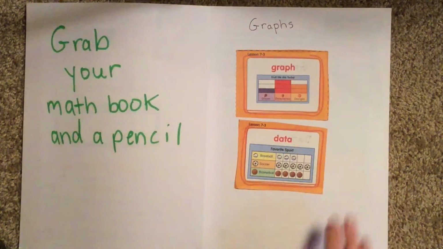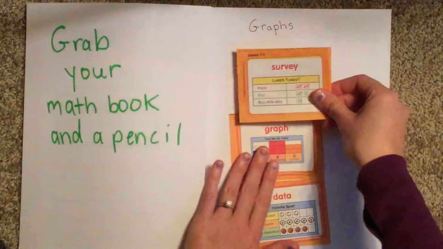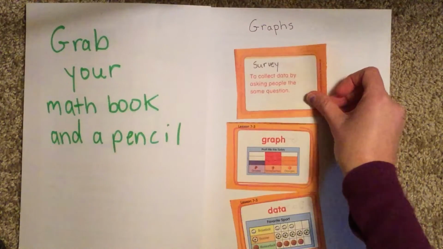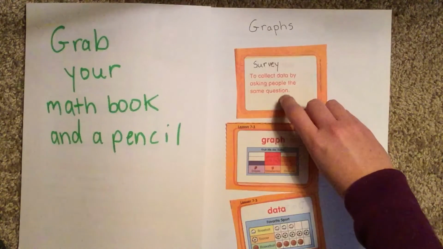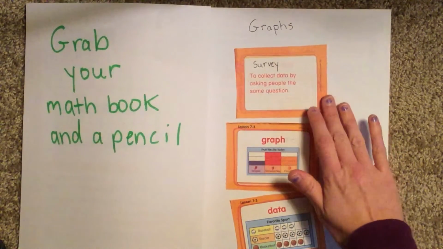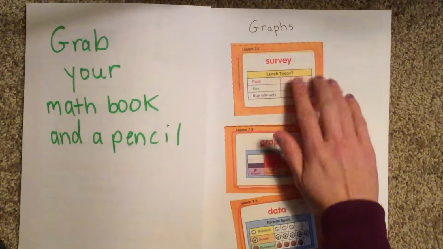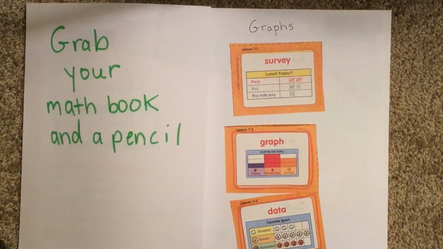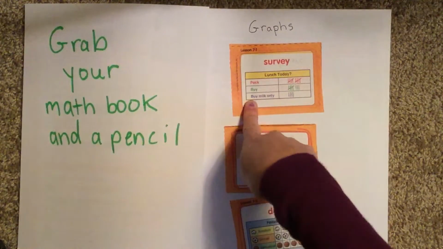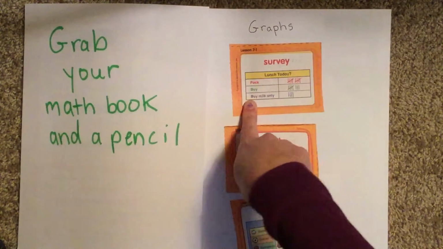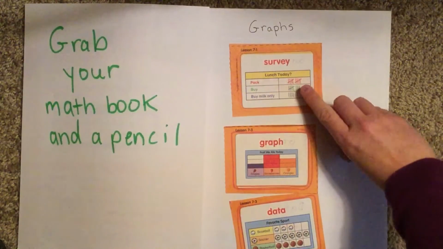Now, in order to collect this data, you have to take a survey. And a survey means to collect data by asking people the same question. So I could survey people and ask them, what did you have for lunch today? Or what did you do for lunch? And did you pack, buy, or buy milk only? So I would go around and ask them that question. So when you're surveying them, you're asking them a question, and then you are collecting the data.